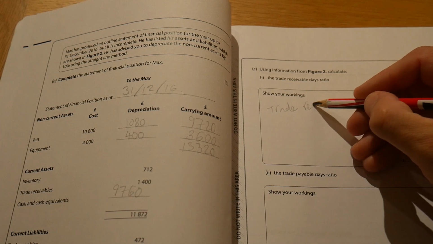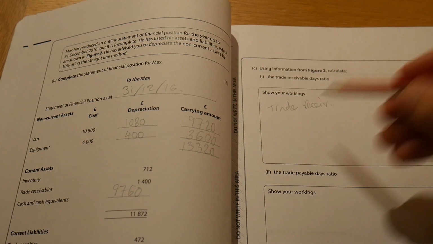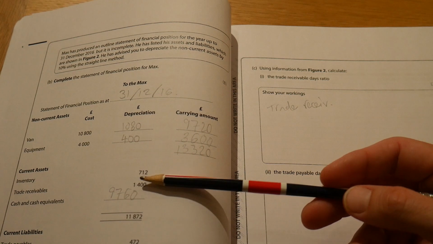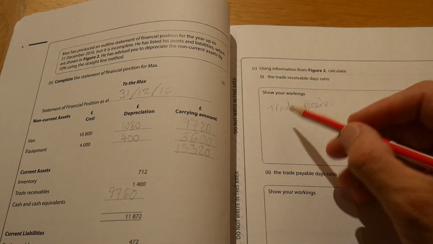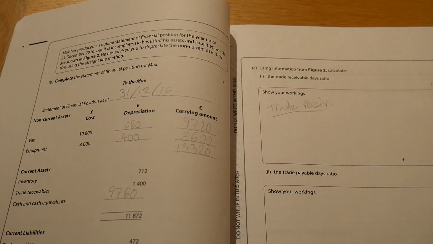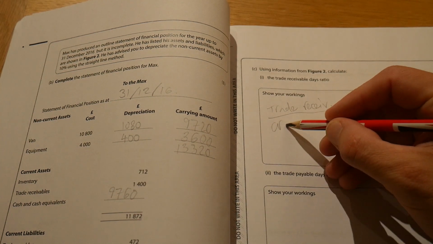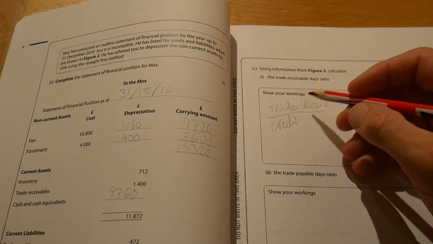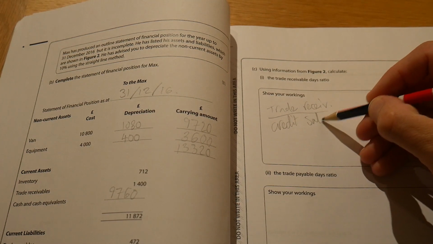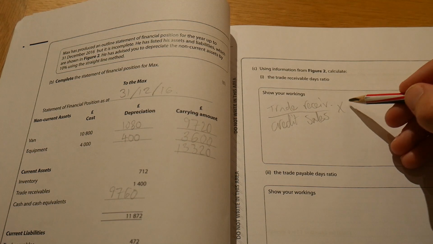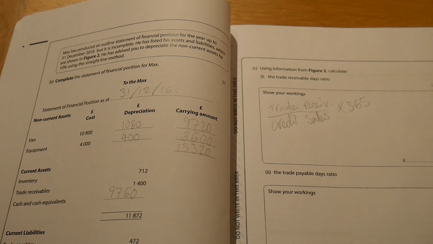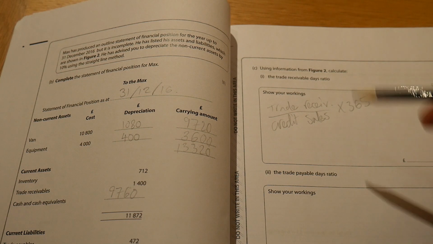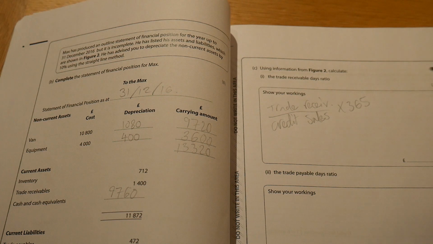Now that's a figure that we'll be able to find within the statement of financial position. Indeed, there it is under current assets, because that's expected within a year. So of course it's a current asset. And then we've got to consider the credit sales that are actually attainable. Now, if we want to measure this in days, which we do because it's saying days, we've got to multiply through by 365. So therefore, you can see that I've got myself a mark just writing that formula through.